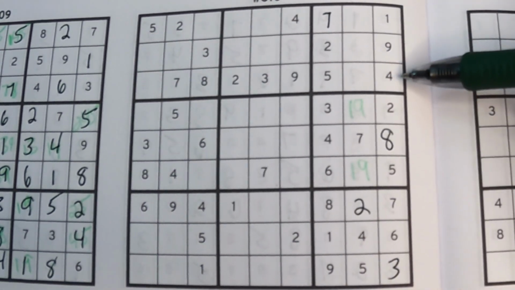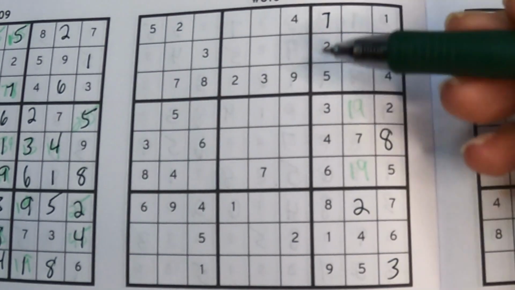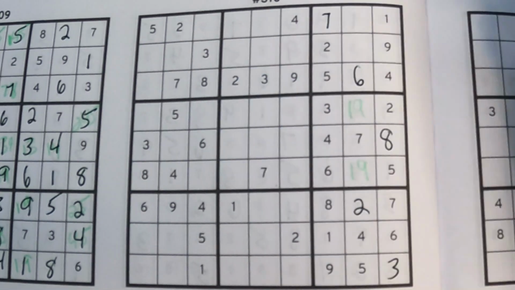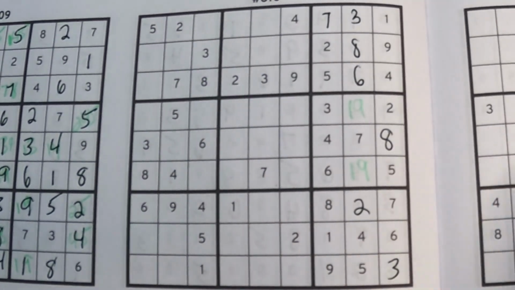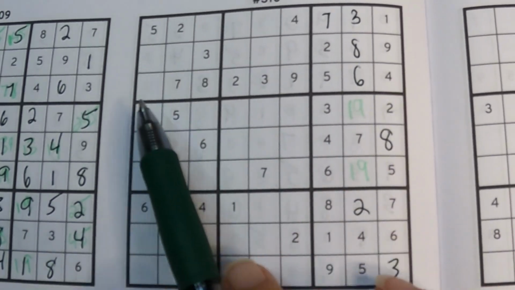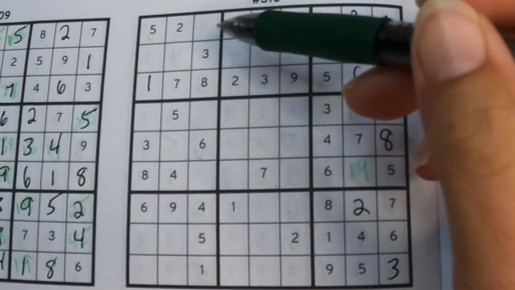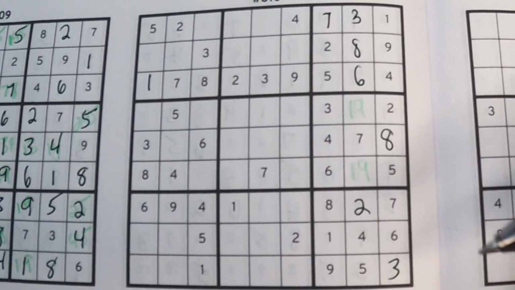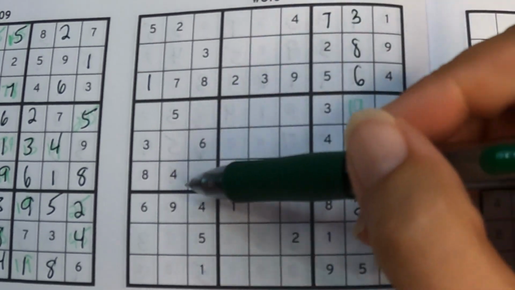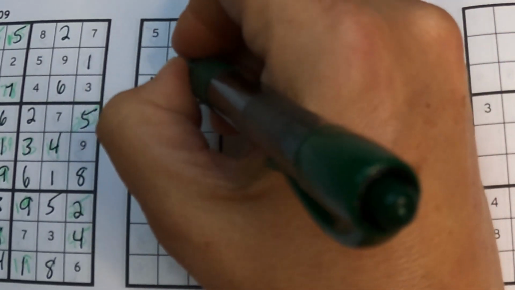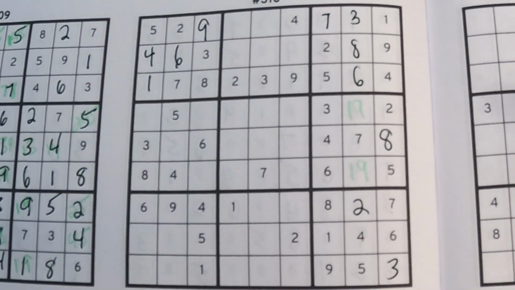For this box now, we're missing 3, 6, and 8. We've got 3 and 8 here, so this is our 6. 3 here, so 8, 3. For this row, we're only missing a 1. For this box now, we're missing 4, 6, and 9. We've got 4 and 9 here, so this is our 6. 9 here, so 4, 9.